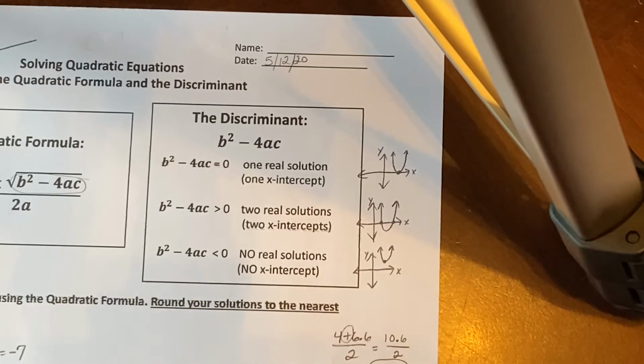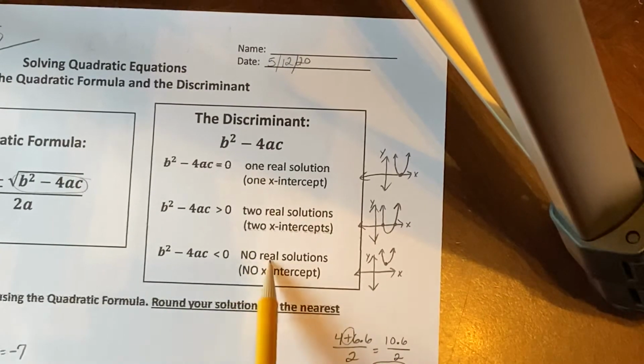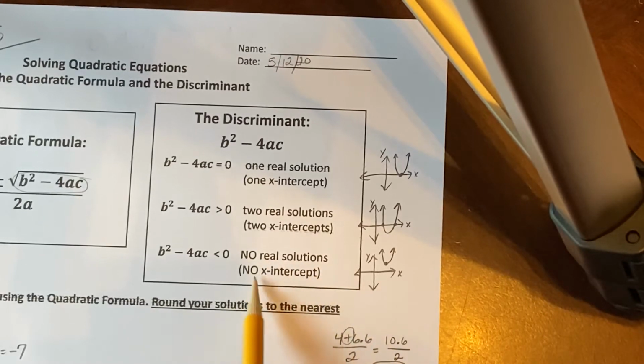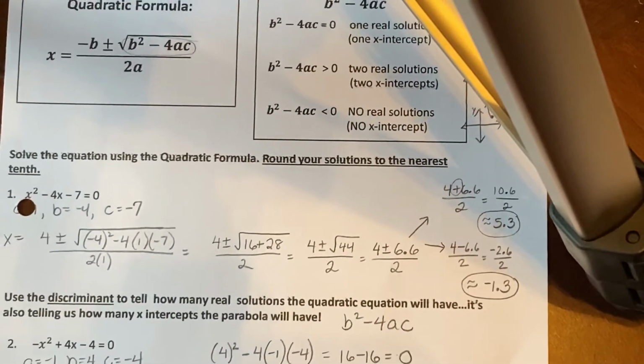And the third situation, when you had a negative under the square root sign, less than 0, you would not be able to get a negative square root. At least in this class this year, you are not able to do that. We're going to say no real solutions when that happens. There is no x-intercept when that happens. For our purposes, we don't go further, but in high school you will. There are actually imaginary numbers that you can use when you have negatives under the square root.